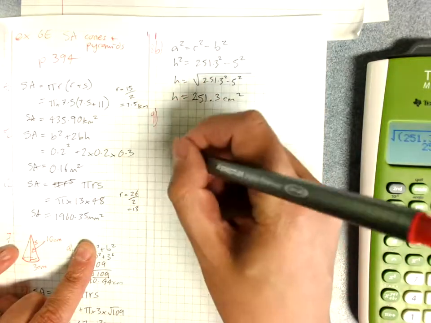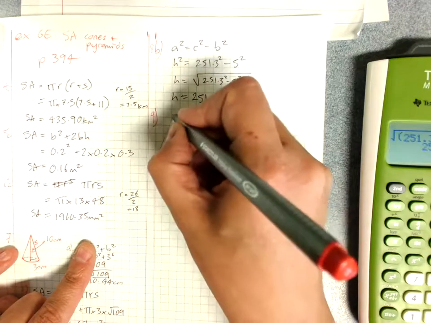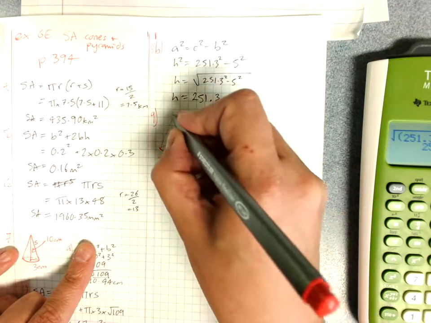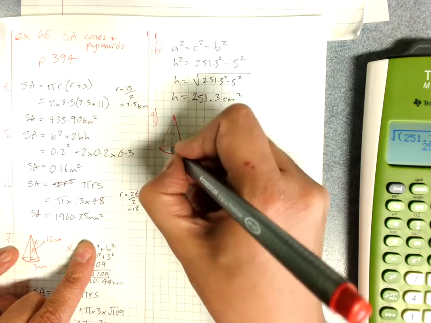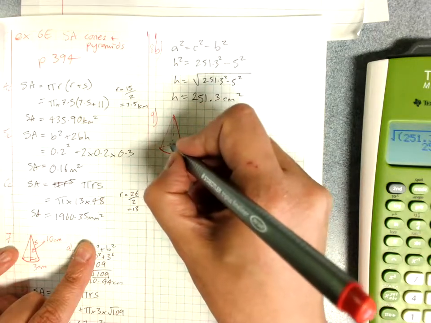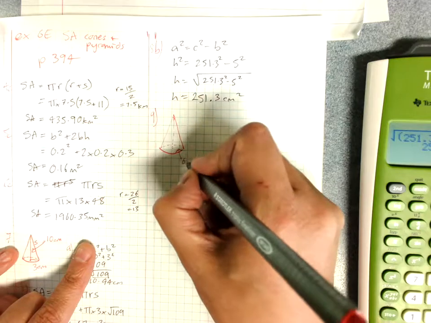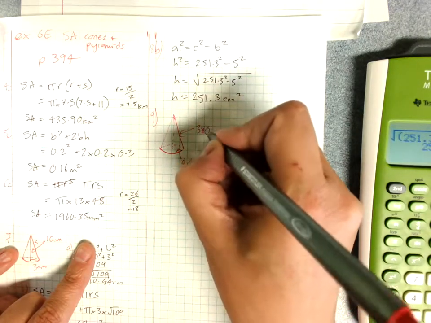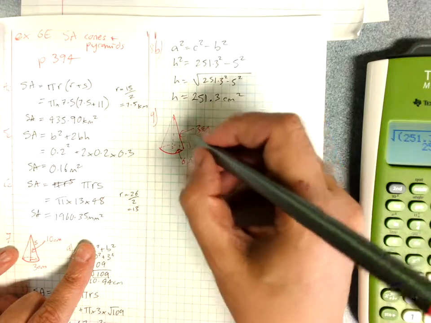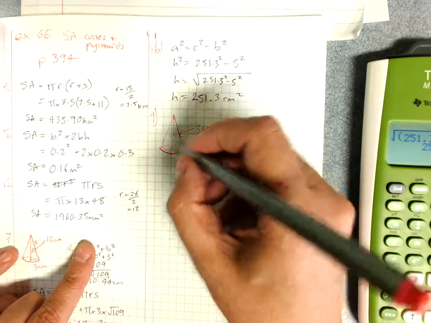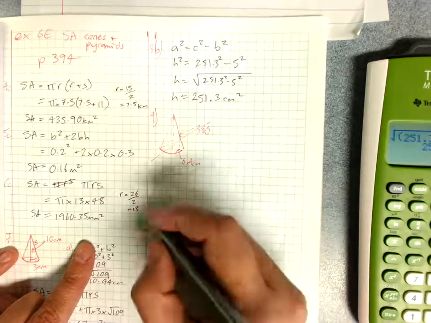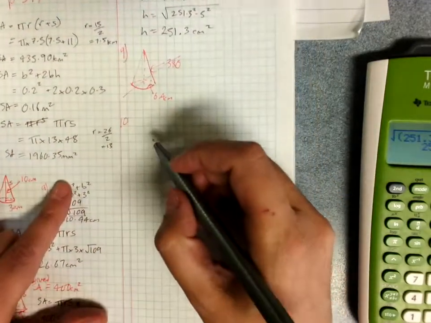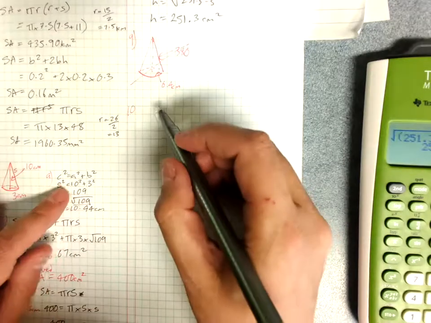Question 9. Again, no diagram. Draw a diagram. A cone, again, with radius 6.4 centimeters, has a curved surface area of 380 centimeters squared. This is the slant height and the height again, so I'm not going to bother doing that because I just did one. Question 10. Now we have a pyramid. They drew me a diagram. It was very nice of them.